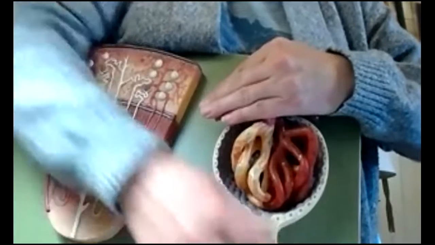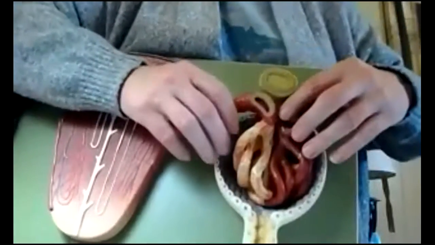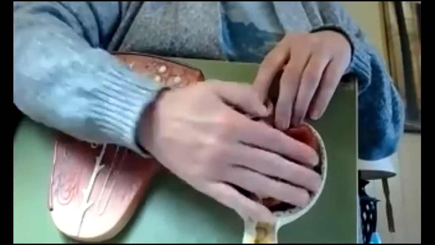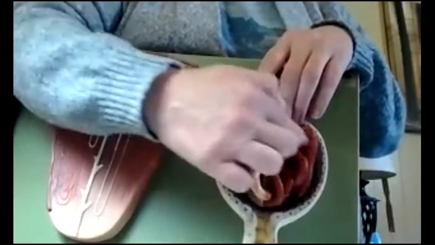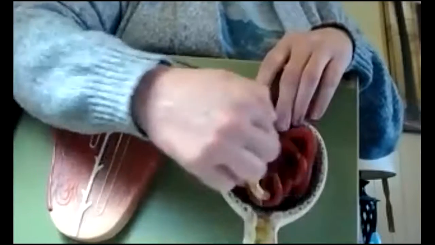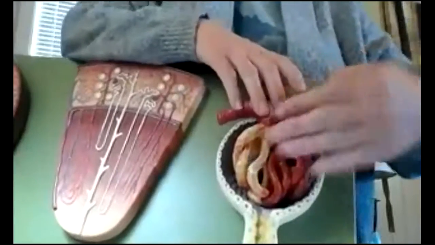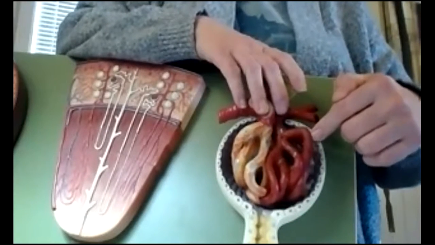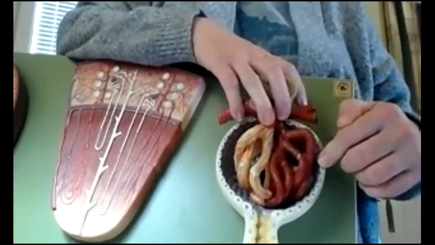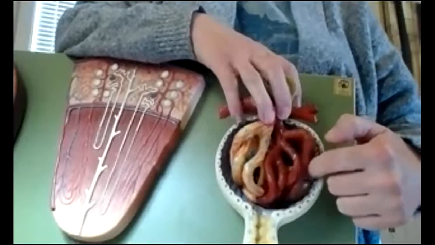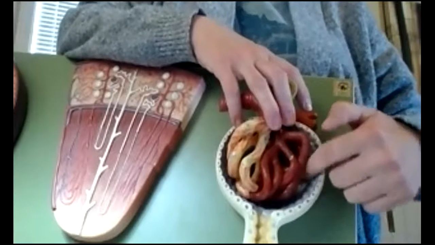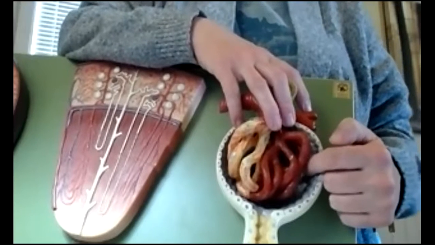Your renal corpuscle is made up of your glomerular capsule and these red tubules called your glomerulus. So this is your glomerulus, and around the outside is your glomerular capsule. The space between the glomerular capsule and the glomerulus is called your capsular space.